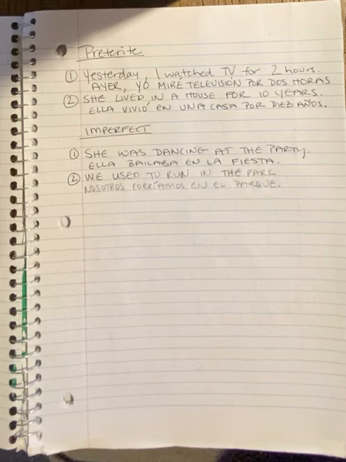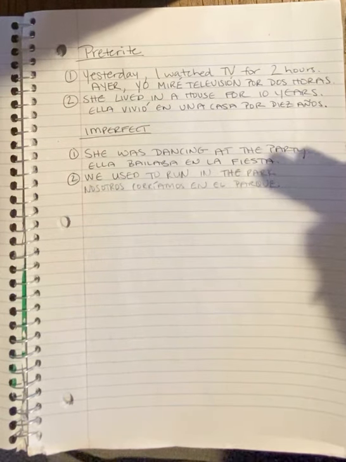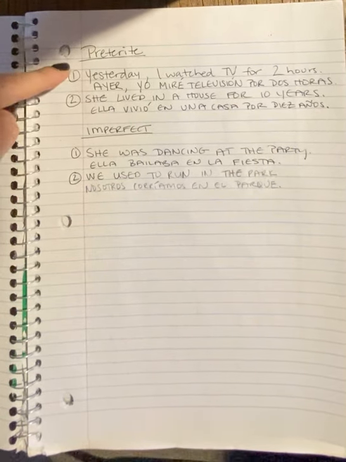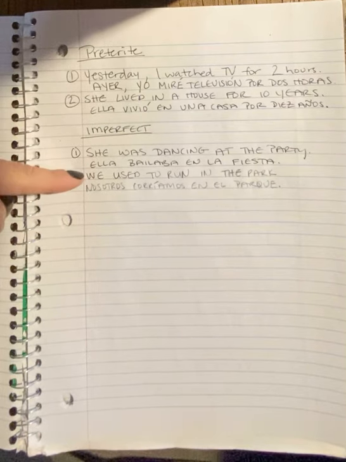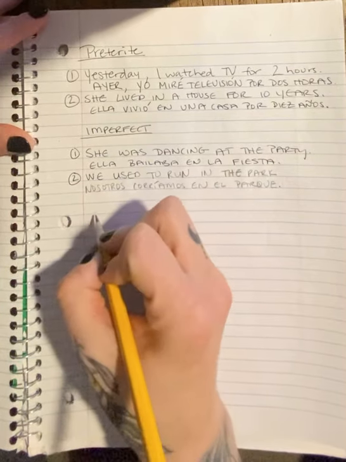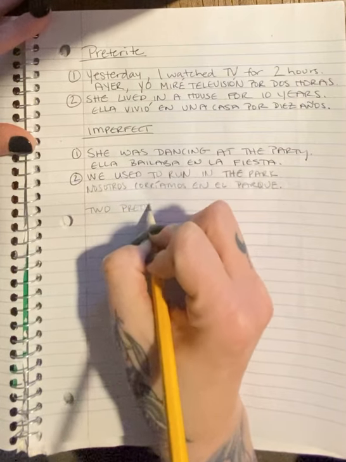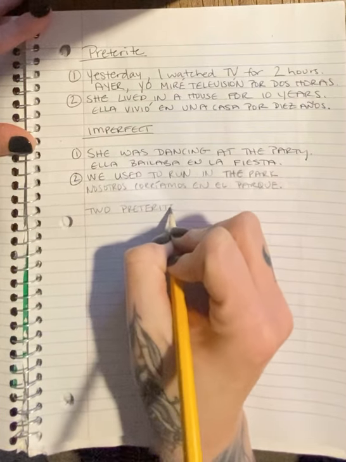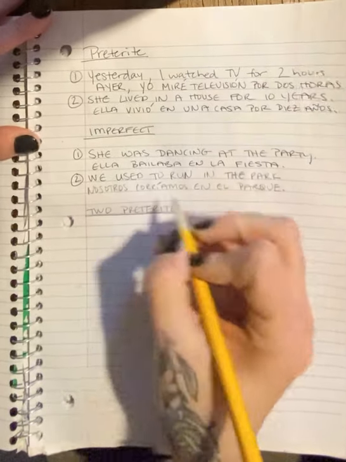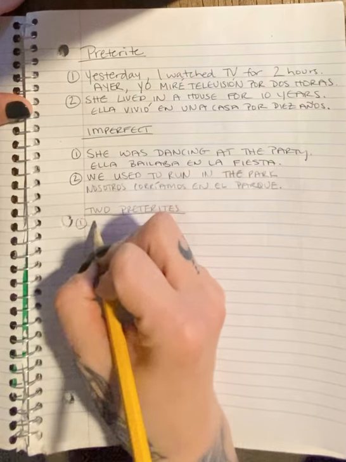Okay. And I want to show you one last thing. When we have multiple in the same sentence, you can have 2 preterites in the same sentence. You can have 2 imperfects. You can have a preterite and imperfect. So we're going to do 3 more examples together, then we'll sign off. We are going to just label this 2 preterites. Okay.